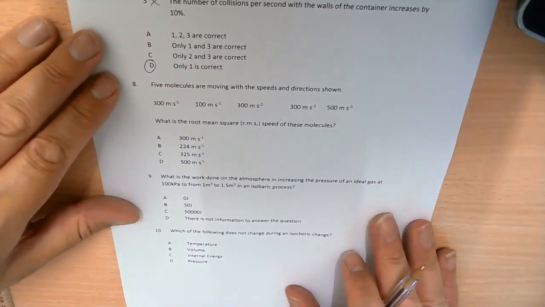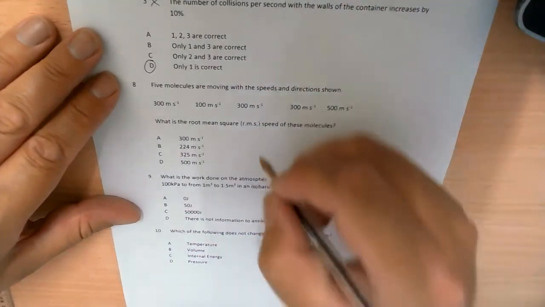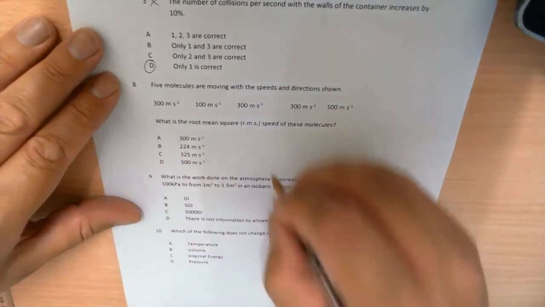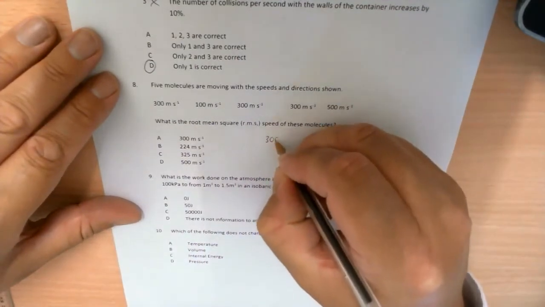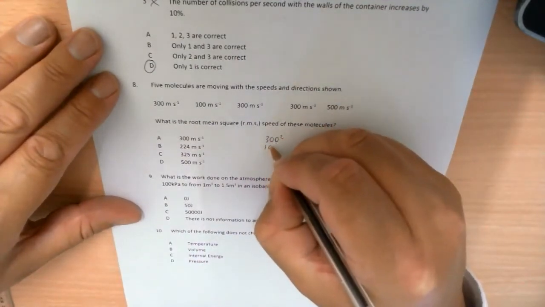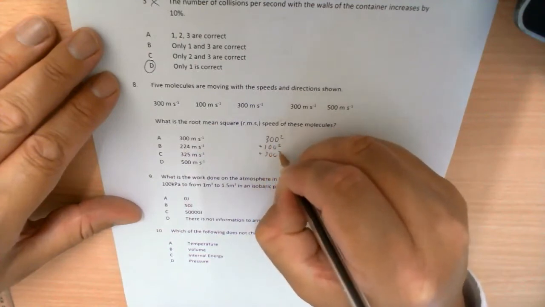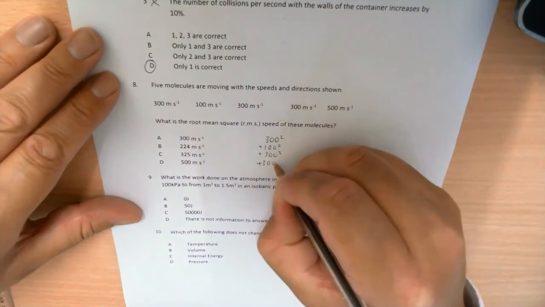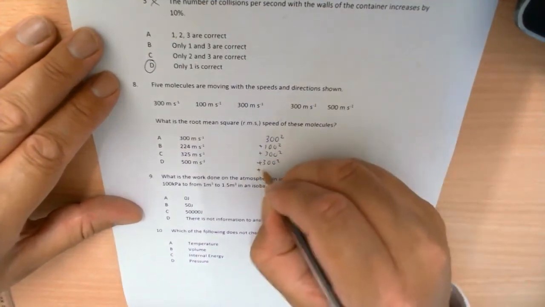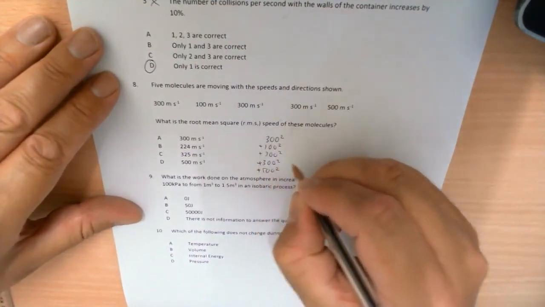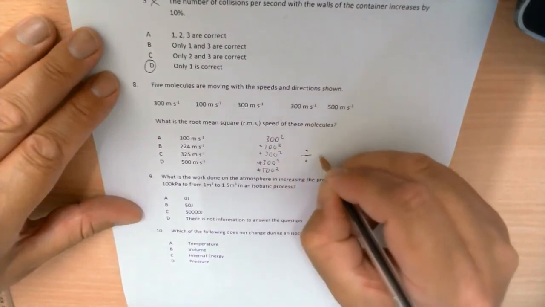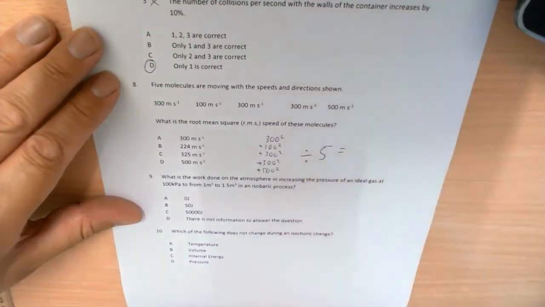5 molecules moving with the speeds and directions shown. Well, we want to calculate the root mean square speed. So that's 300 squared plus 100 squared plus 300 squared plus 300 squared plus 500 squared, all divided by 5.